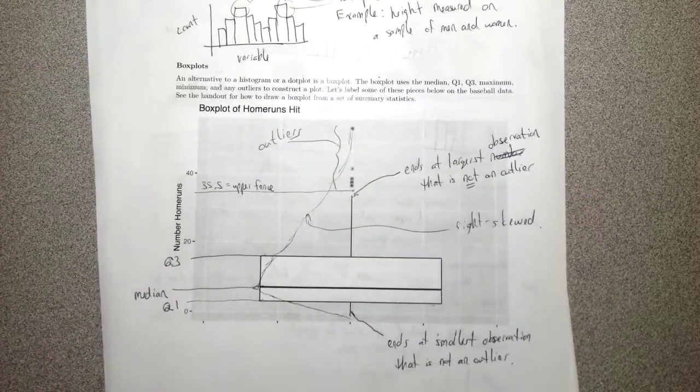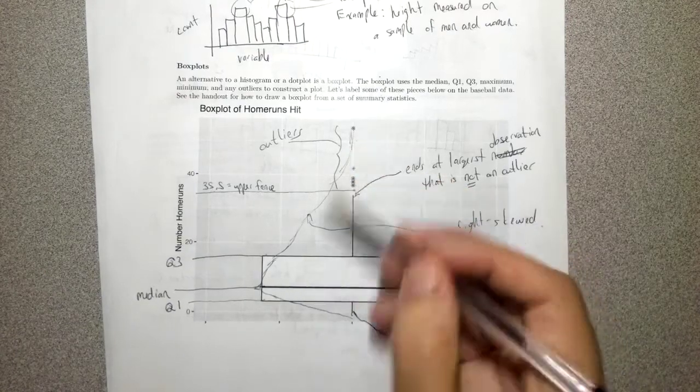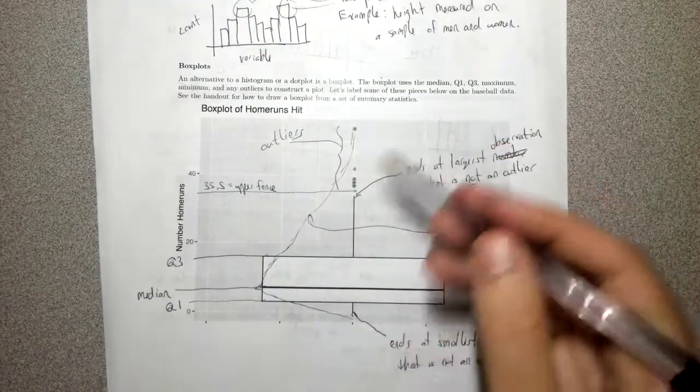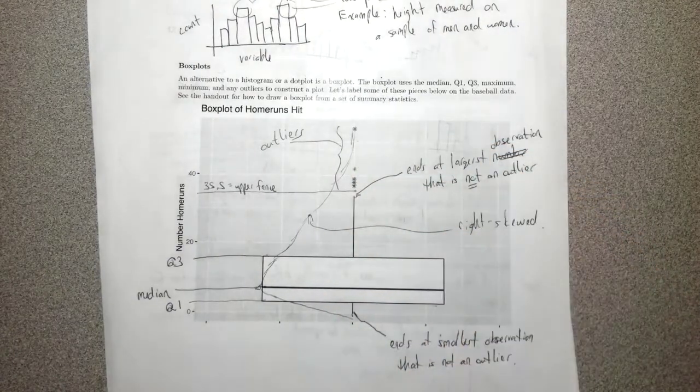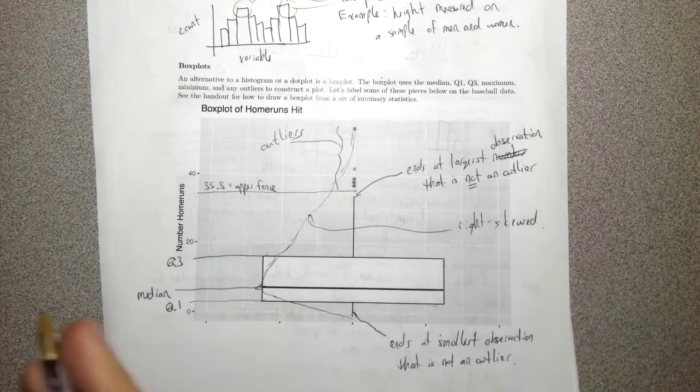Okay, cool. As always, let me know if you have any questions. In the next video, we will draw a box plot from scratch. Essentially we'll do the reverse of what we did here: instead of labeling the numbers based on the box plot, we'll start with the numbers and then draw the box plot.